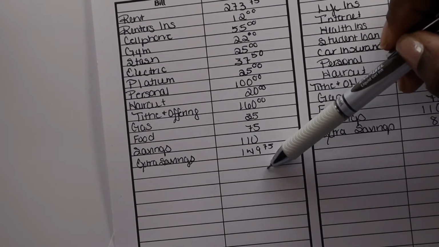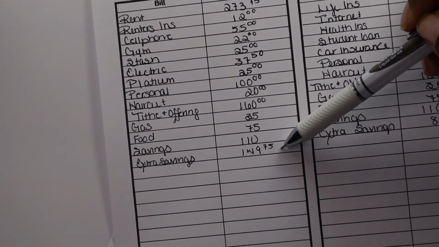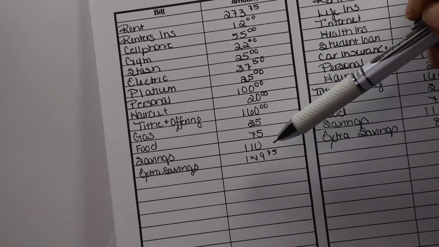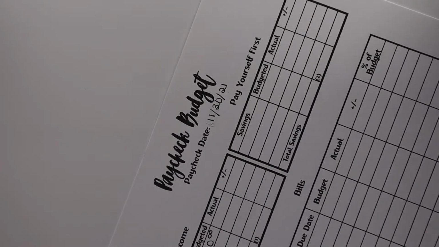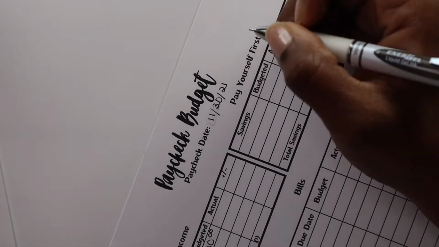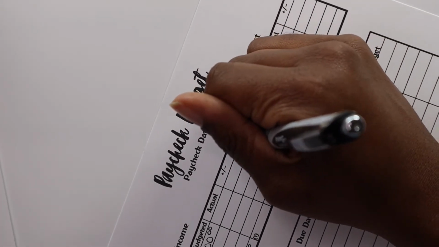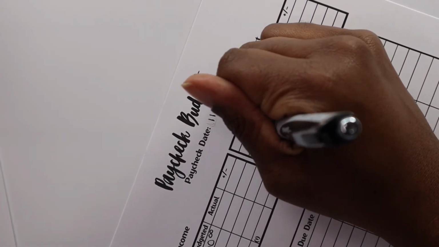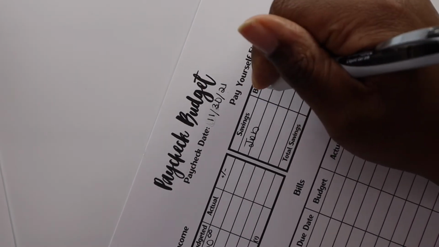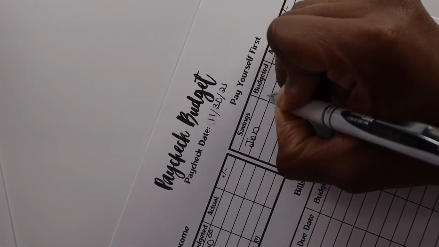So we're going to take that extra $149.75 and also save it to help the client get to their goal. They have a goal of saving $2,000 in a very short period of time. They are very close, and we want to make sure that they hit that goal. This budget was created in a way to help them reach it.